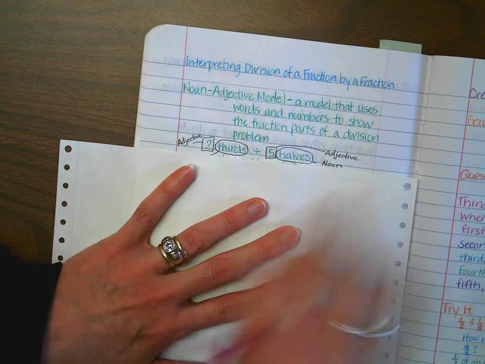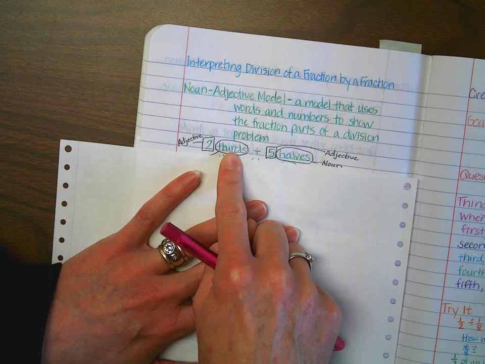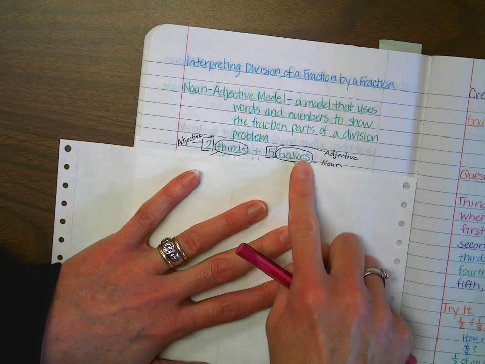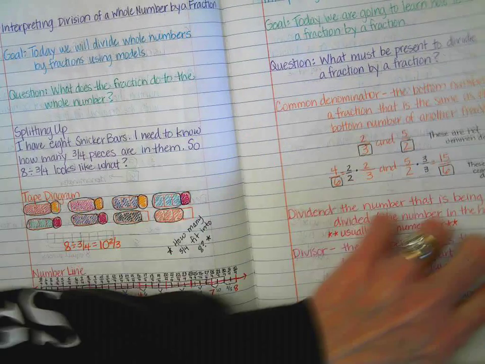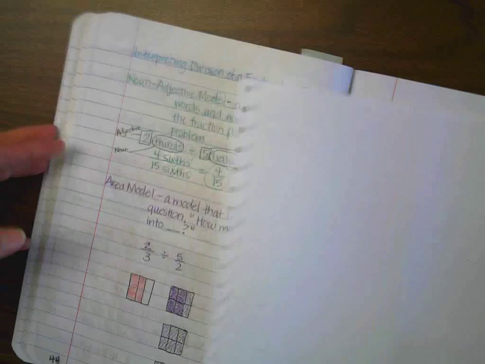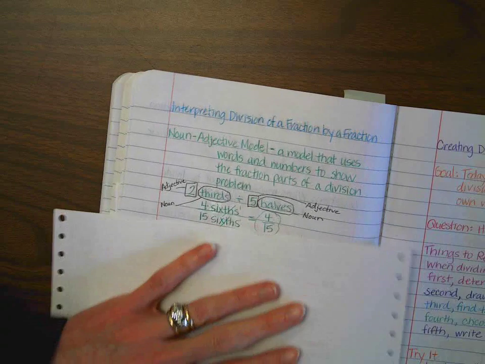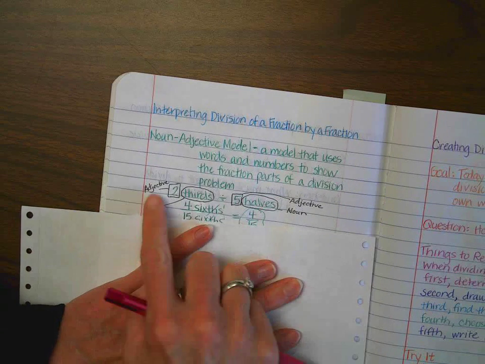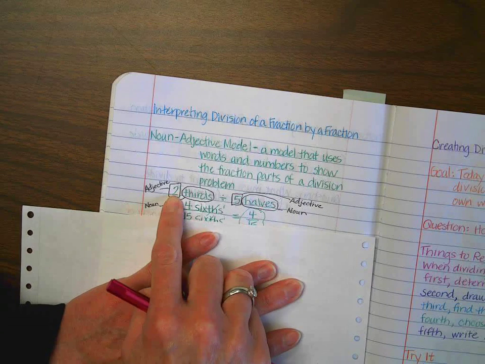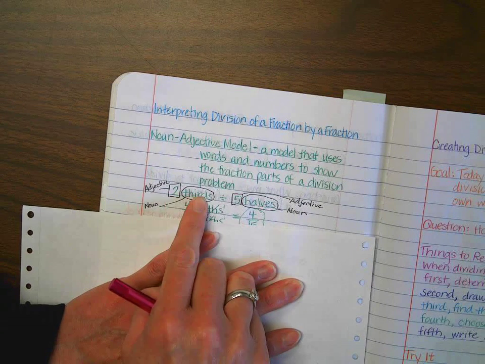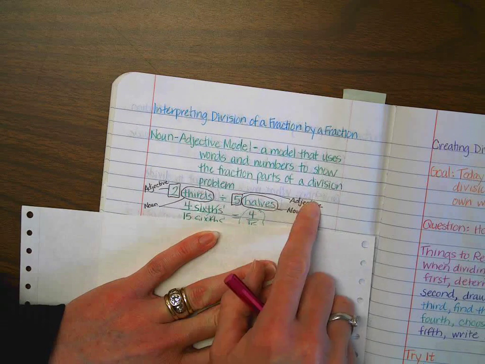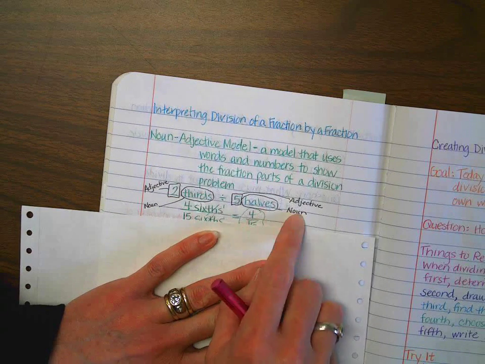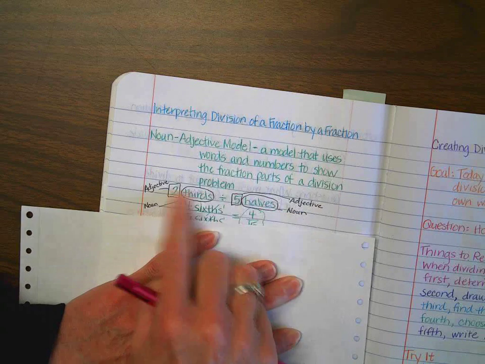Here's an example. If we have 2/3 divided by 5 halves. Remember, those were our fractions that we started out with at the very beginning, 2/3 and 5 halves. I'm now making them a division problem. Notice what I did. 2 is the adjective because it's describing how many thirds, which is the noun. 5 is the adjective because it's describing how many halves, which is the noun.